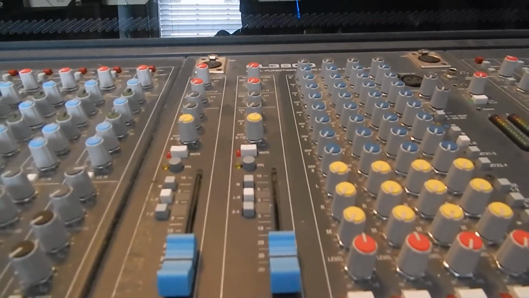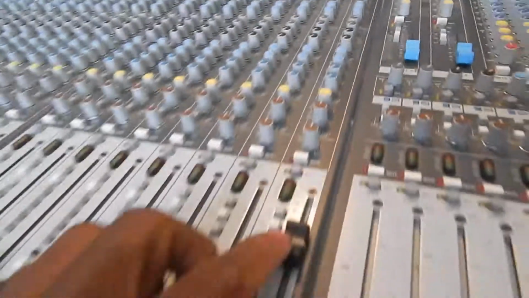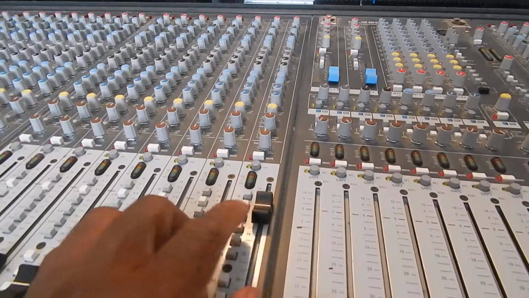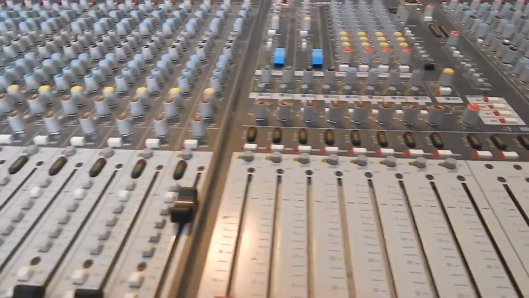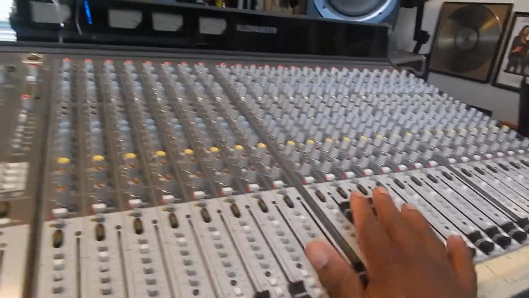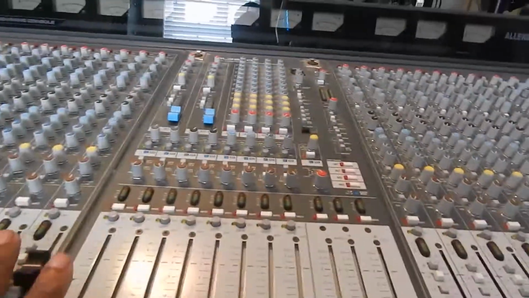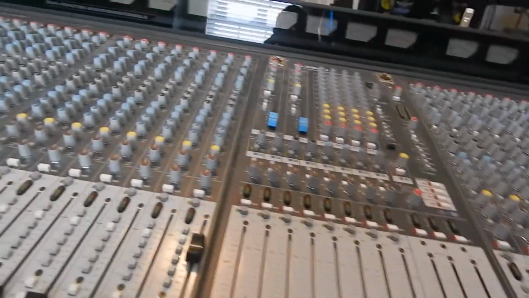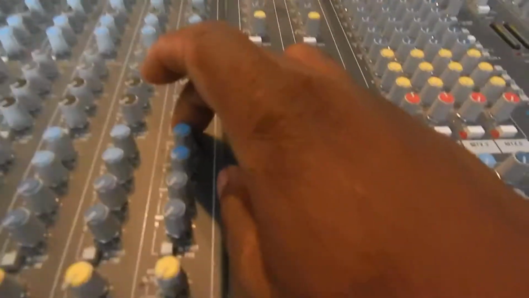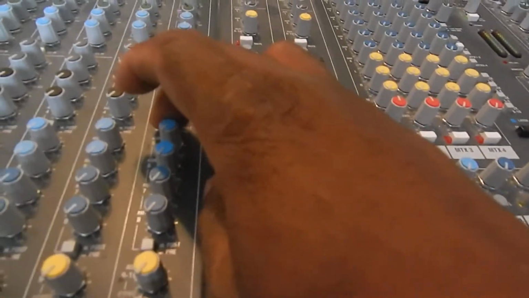Sometimes you want that, because you can bring the dry signal of that channel up and blend it with, for example, my reverb here. You will hear the two blending together. Sometimes you want that, and sometimes you just don't want that. So it depends on whether you want to hear that.